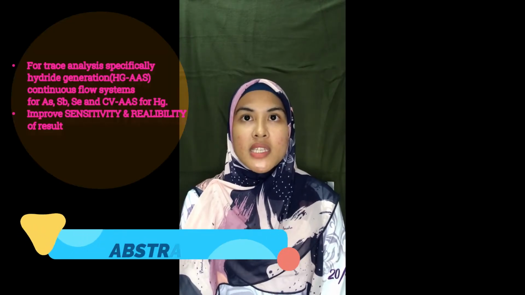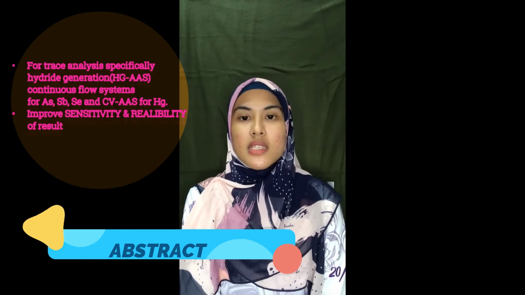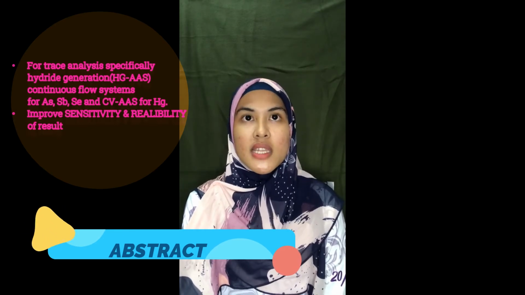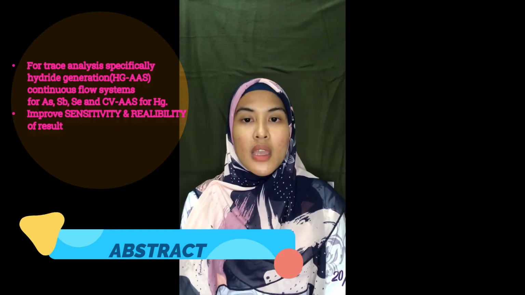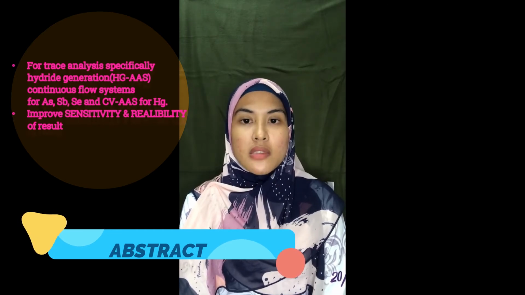Based on my reading, in the abstract, I have learned that the chemical vapor generation atomic absorption spectroscopy technique is the most popular for trace analysis, specifically hydride generation continuous flow system for arsenic, antimony, and also selenium. But cold vapor atomic absorption spectroscopy is used for the mercury.